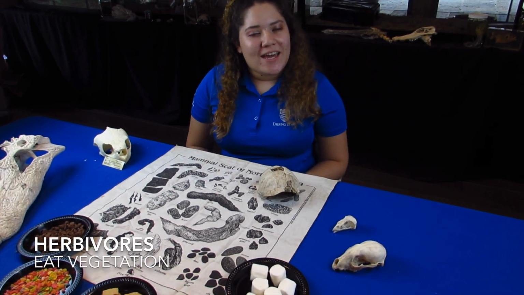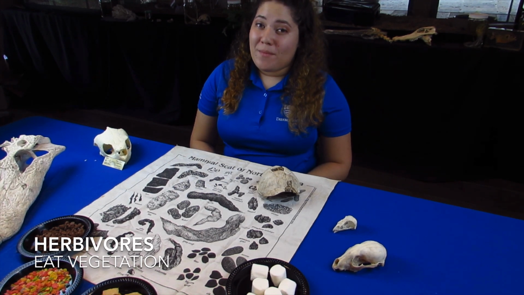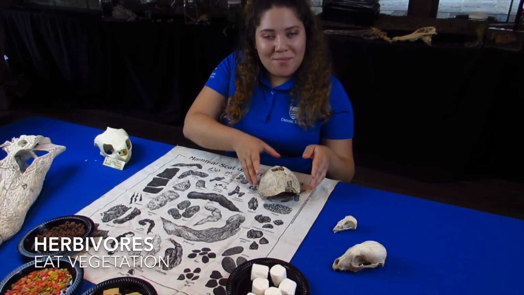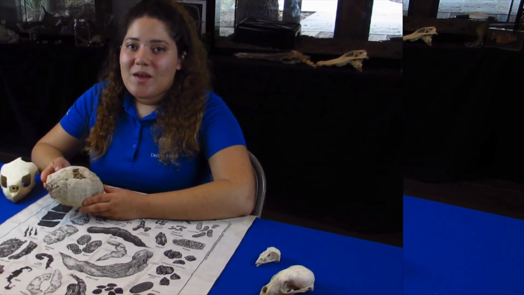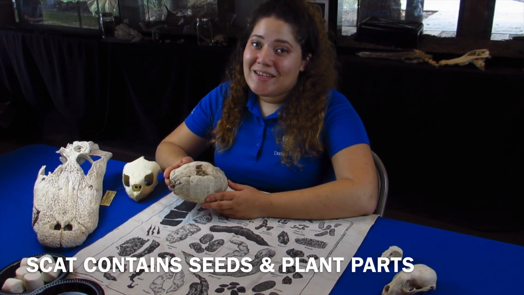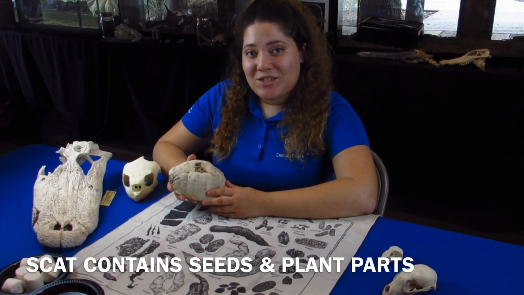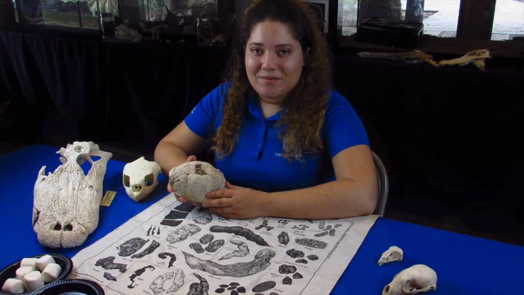The first we're going to take a look at is the herbivore. Herbivores rely primarily on plants for their diet. An example is this box turtle here. An herbivore's scat is typically going to have the parts of a plant that it wasn't able to digest. For example, seeds or stems.